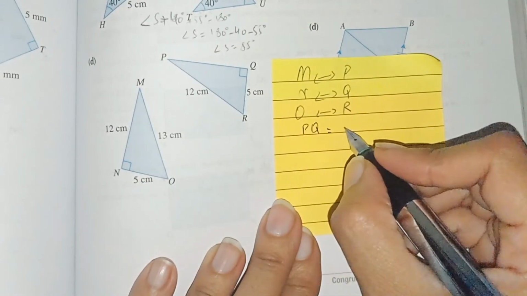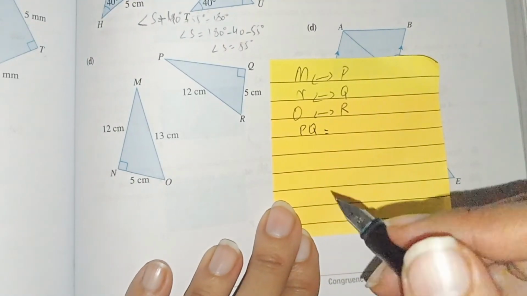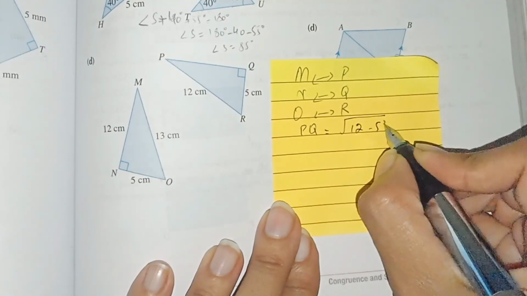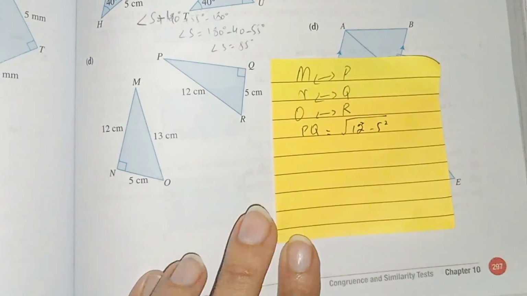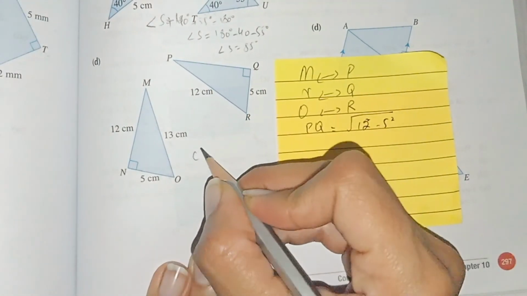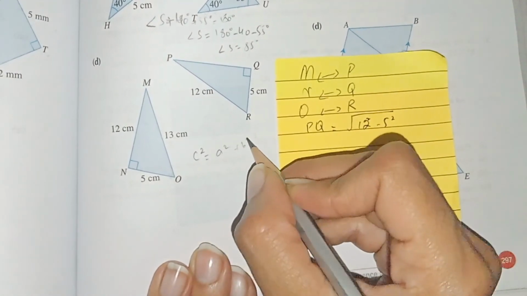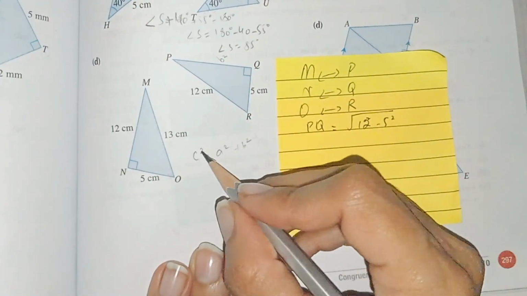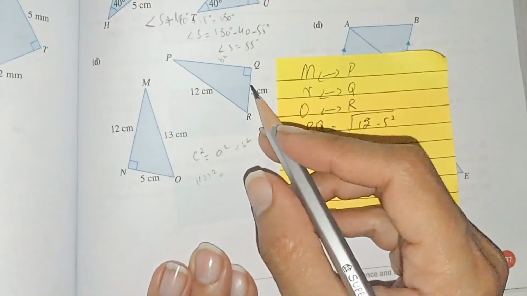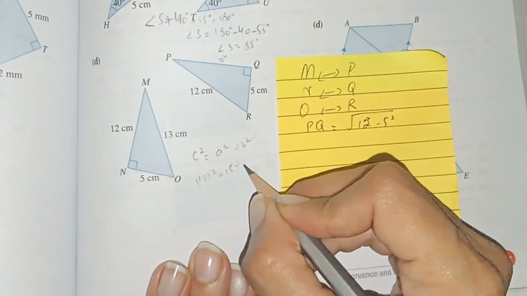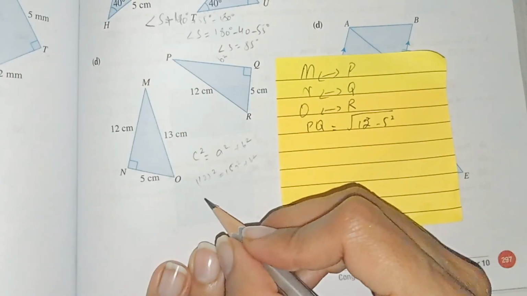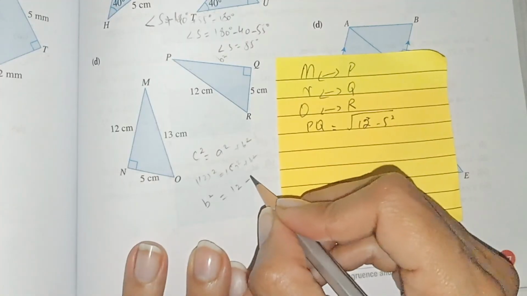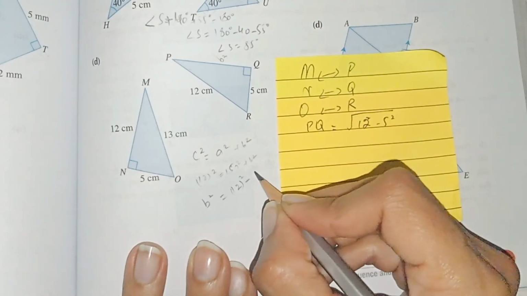In Pythagoras theorem, PQ is equal to the square root of 12 squared minus 5 squared. You know that Pythagoras theorem is c squared equals a squared plus b squared, and here we have to find b squared. C is 12, and a is 5, and we have to find PQ, so we subtract 5 squared from 12 squared.